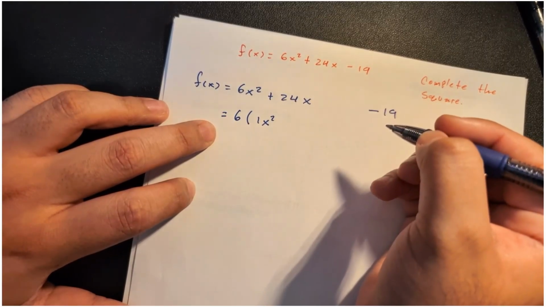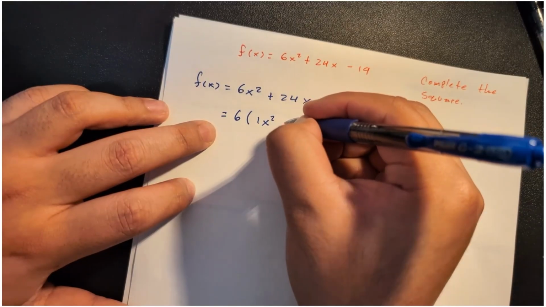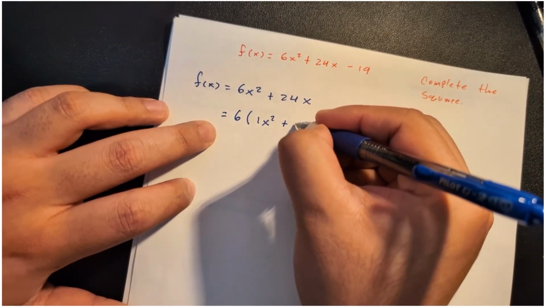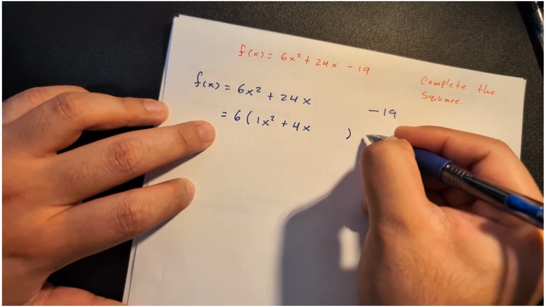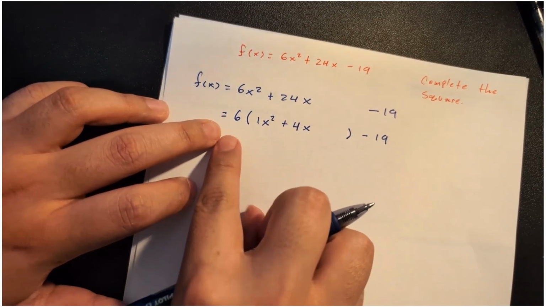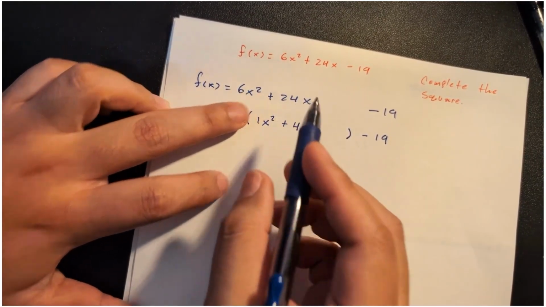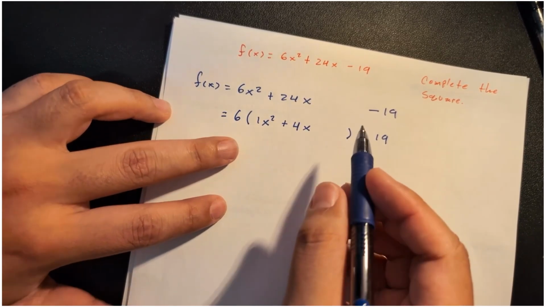Well, that's going to be 4, I believe. Yes. So we're going to have 4x, and then we still have our space, minus 19. So we haven't done anything. We just factor out 6 from the first term and the second term. So we have 1x squared plus 4x, and then whatever goes in here.